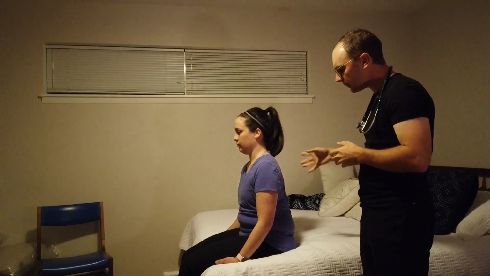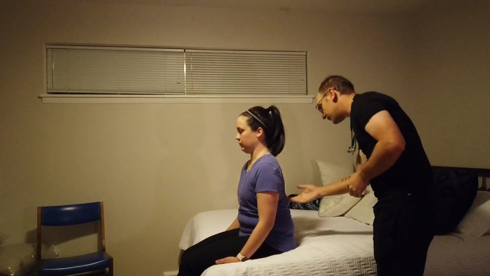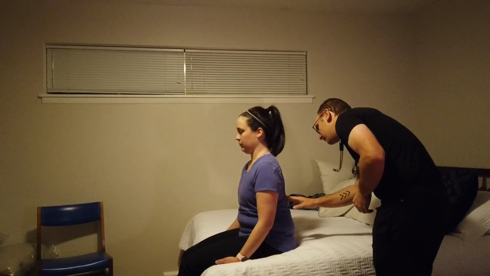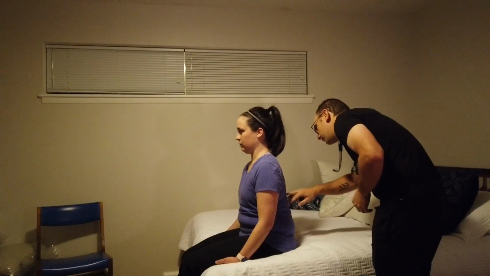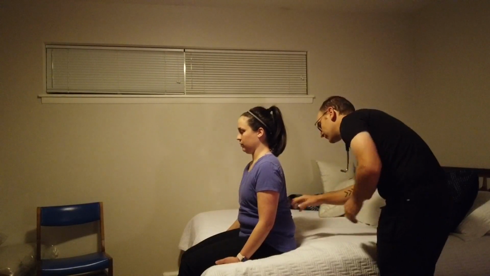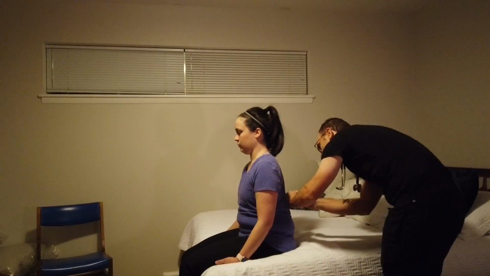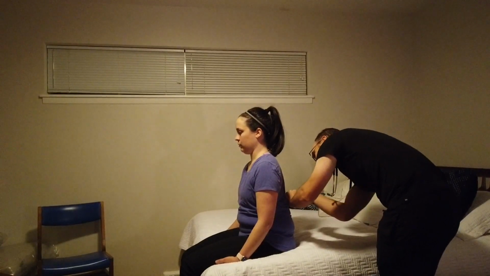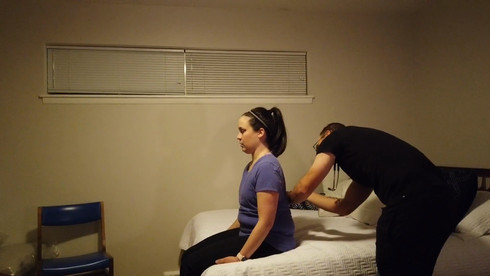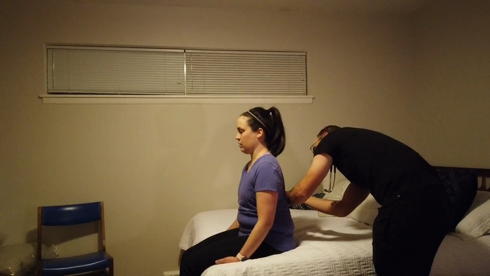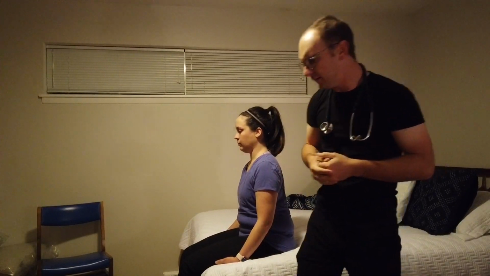Since I'm already on the back here, I'm going to go ahead and check for CVA tenderness for possible pyelonephritis. I would look back here, find the arc of her rib or her lungs, and place a hand here and do a little bit of tapping. Do you have any sensitivity there? No. And what about this side? No. Okay.